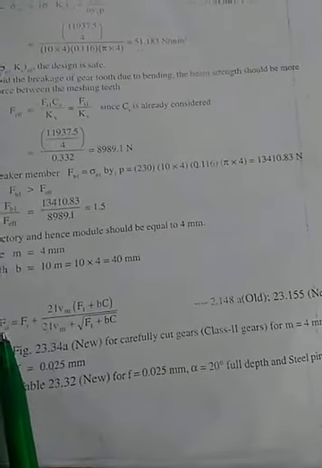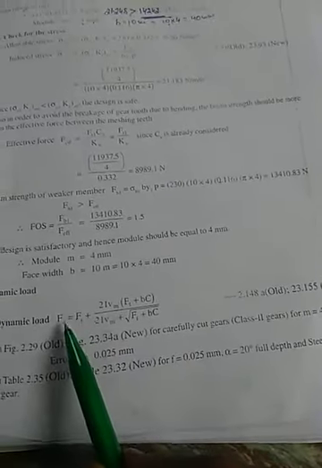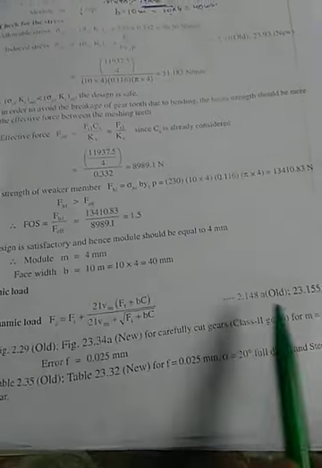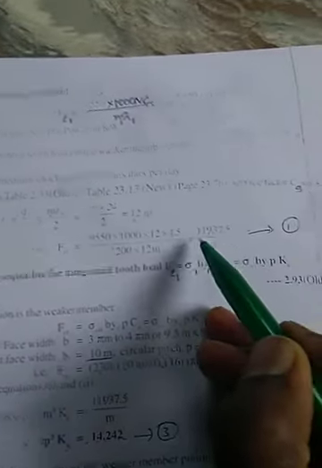The dynamic load formula I already told, this dynamic load will arise due to some errors, as I mentioned in the beginning session. This is the formula; by using this you will calculate. Here Ft is nothing but Ft1. See how to calculate it after you have calculated module. From equation 1 you are going to calculate that.